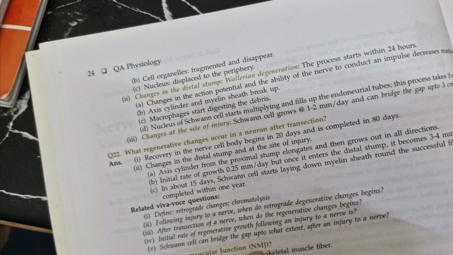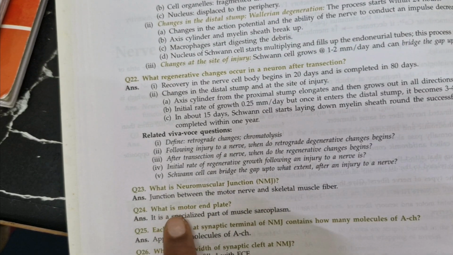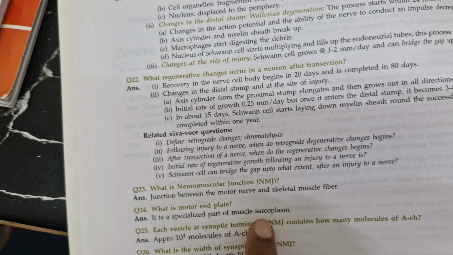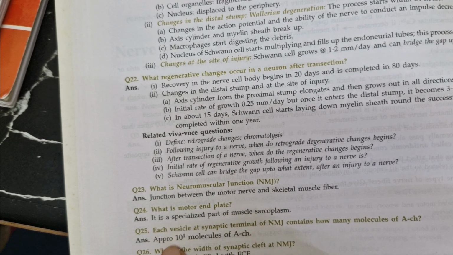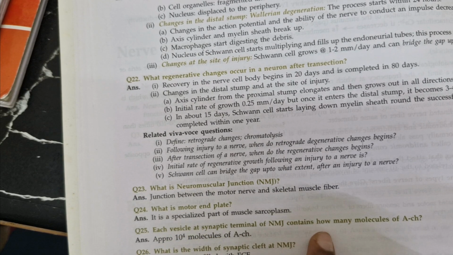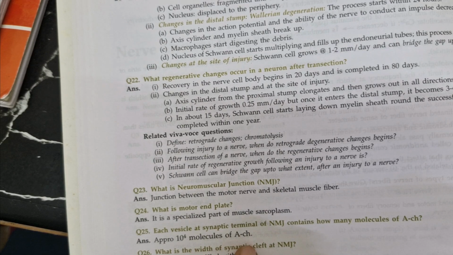What is neuromuscular junction? The junction between the motor nerve fiber and skeletal muscle fiber is called neuromuscular junction. What is motor end plate? It is a specialized part of muscle sarcolemma. Each vesicle of the synaptic terminal of the neuromuscular junction contains how many molecules of acetylcholine? It's approximately 10 to the power 4 molecules of acetylcholine.